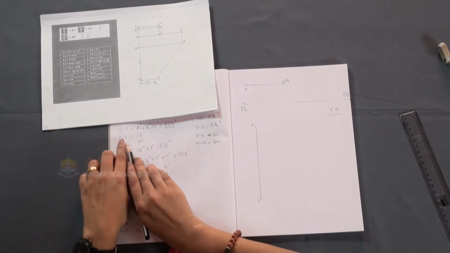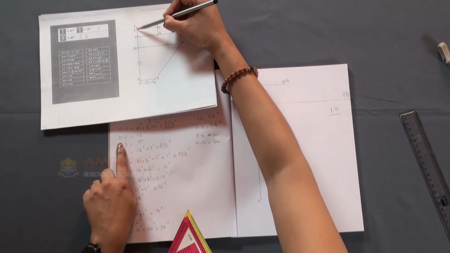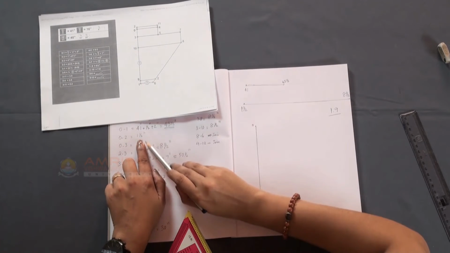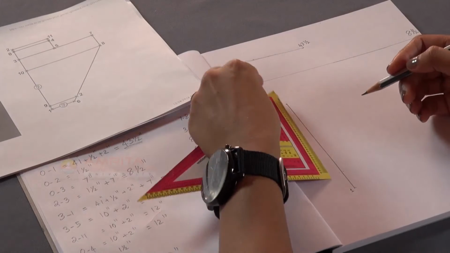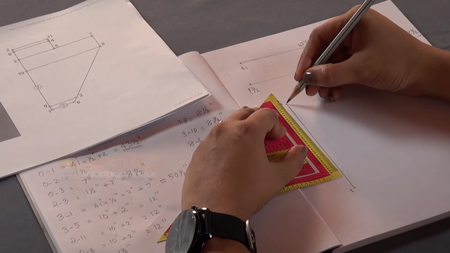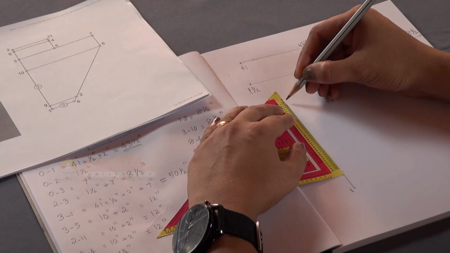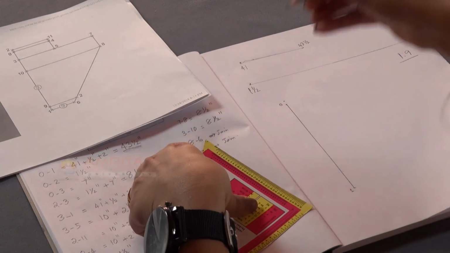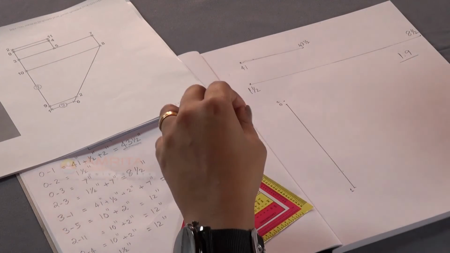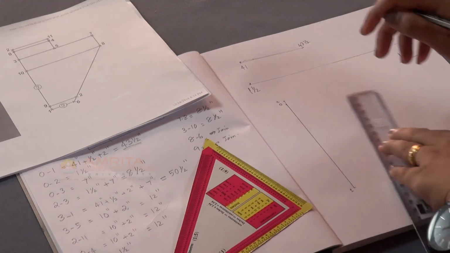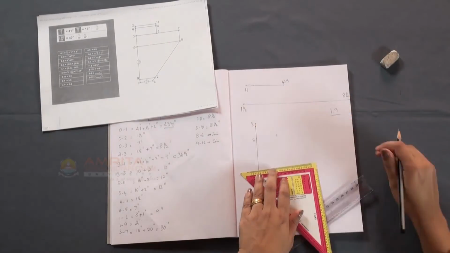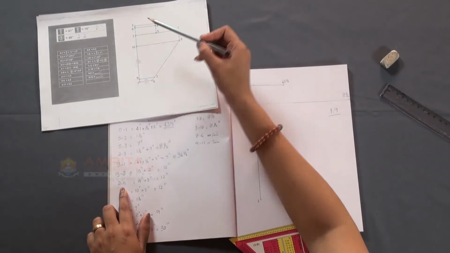Then we can draw the next line 02, which is 1.5 inches. Follow the drafting instructions to construct the remaining lines.